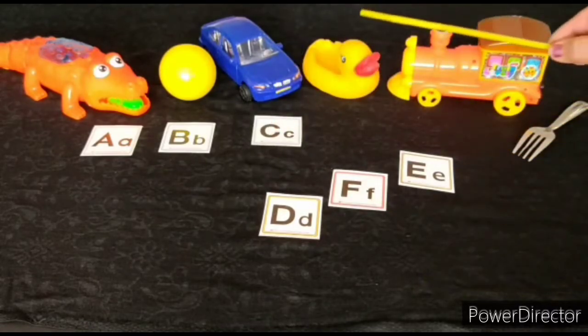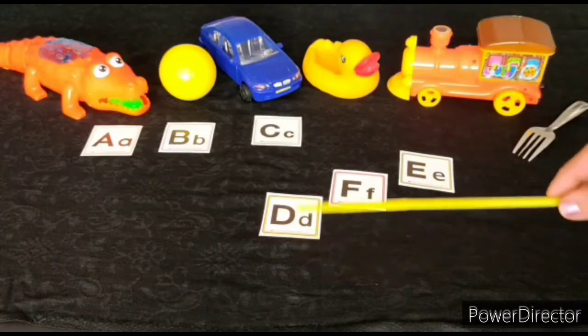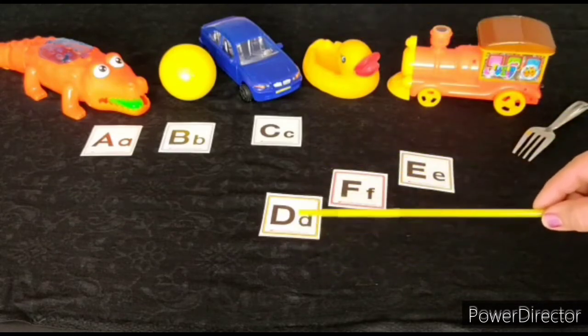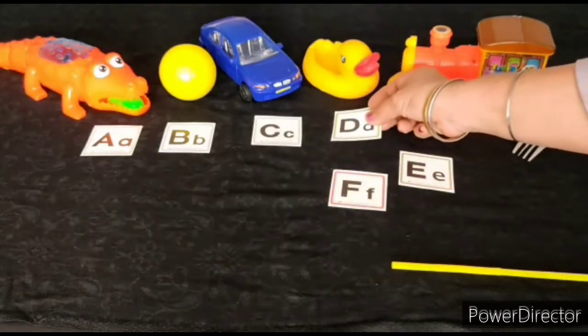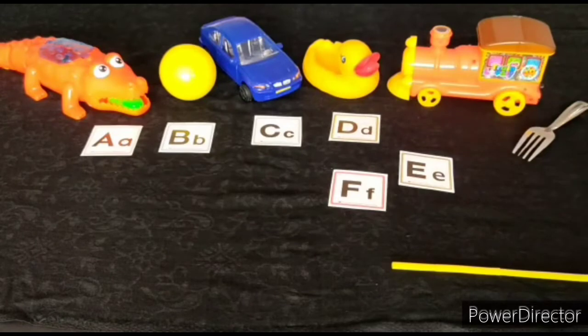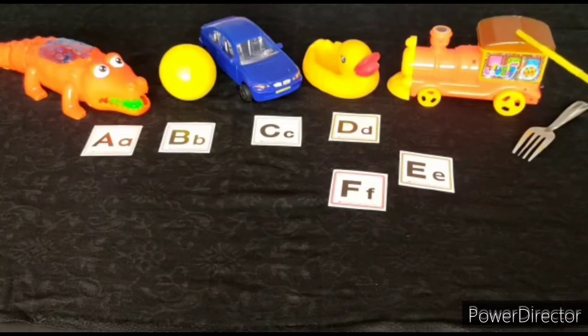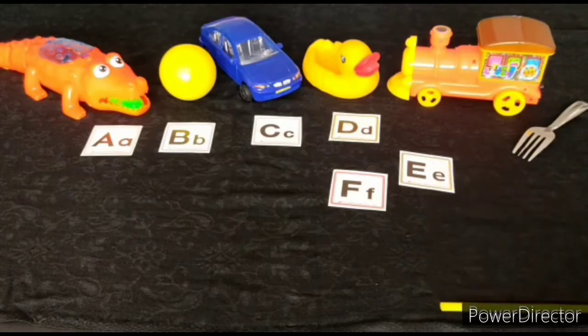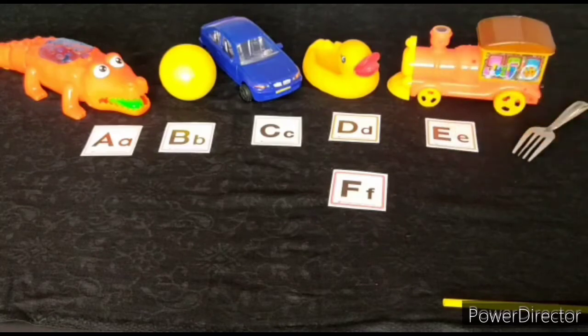Next object is duck. D for duck. Now let's take the alphabet D flashcard. Yes. And keep it in front of duck. Next is an engine. E for engine. So let's see the flashcard of E. Yes. So we will keep the alphabet E in front of engine.